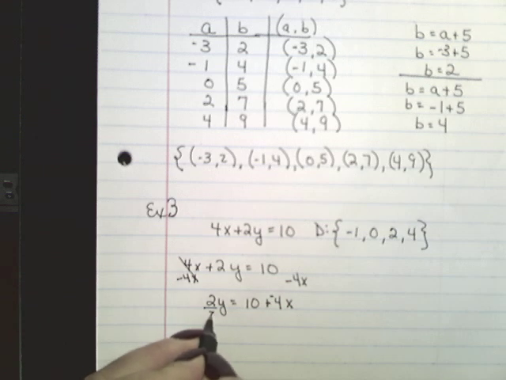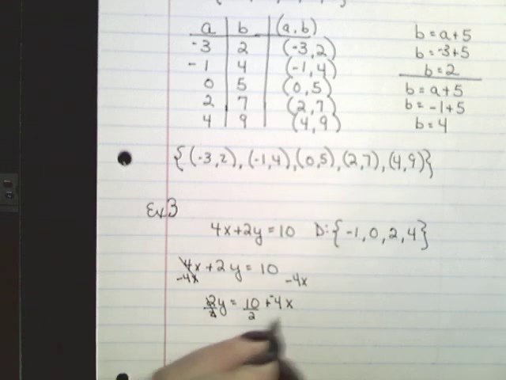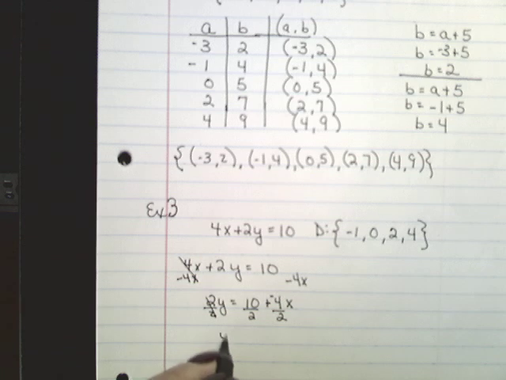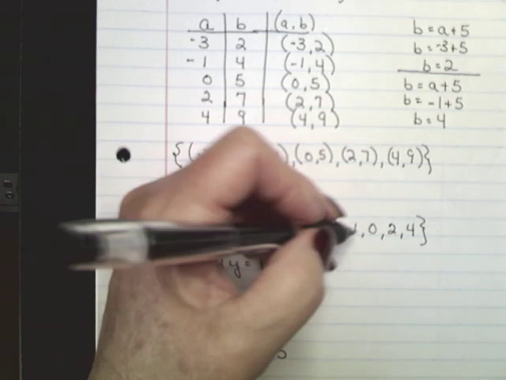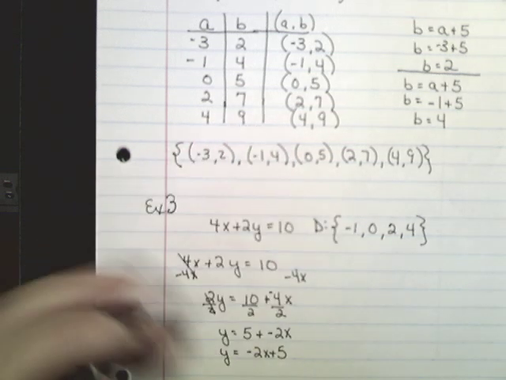I'm going to divide everything by 2. And I'm going to get y is equal to 5 plus negative 2x. So that's going to be my equation. If you want, you can change the order. y equals negative 2x plus 5. This way it makes it a lot easier when we substitute in our domain to get the range.